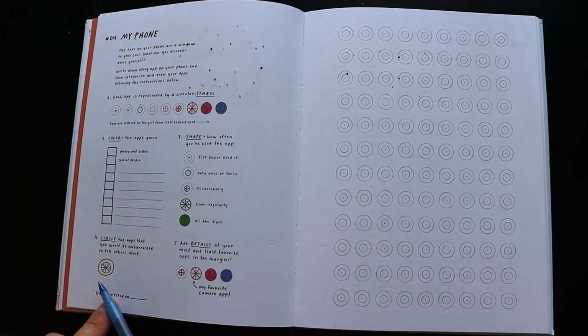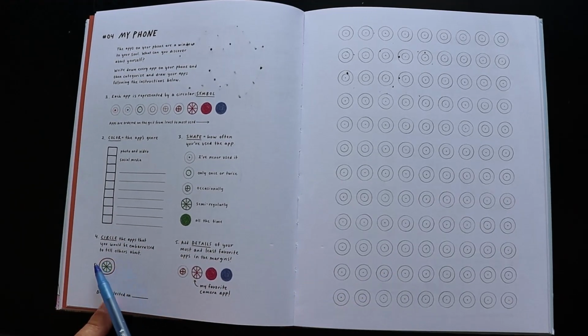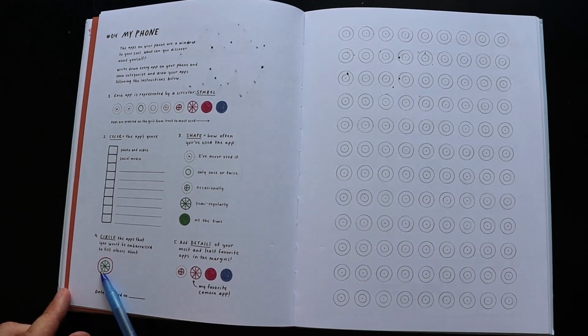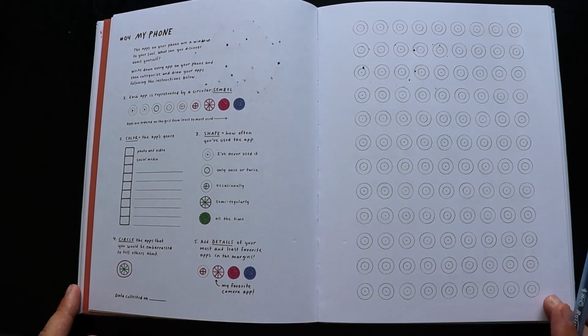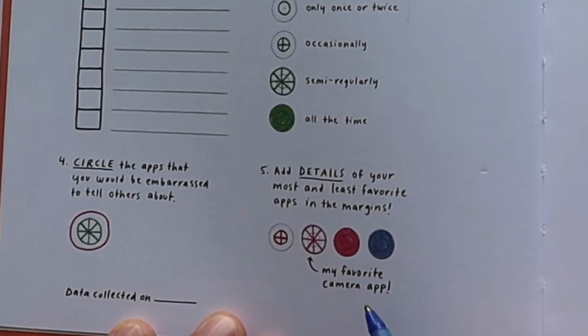We'll also add any external apps that we're embarrassed of. We'll add this external circle, which will show that we are embarrassed by those apps. I'm not sure if I have any of those, but we'll see, okay? And then finally, we'll add some small captions, some little text that basically records some memorable apps.